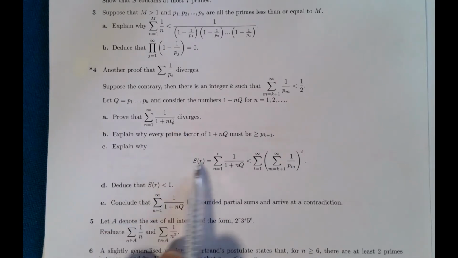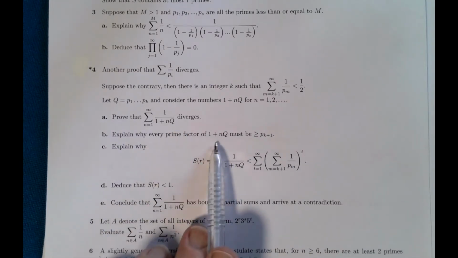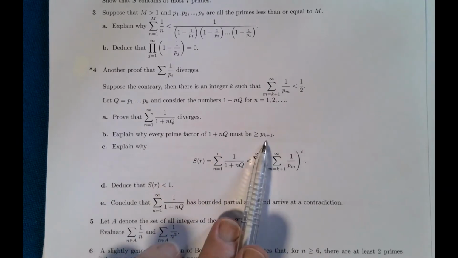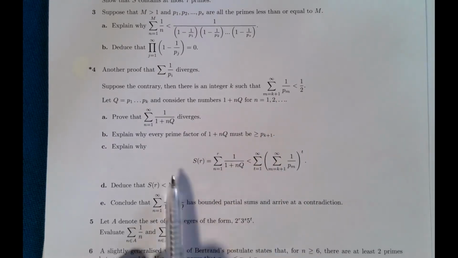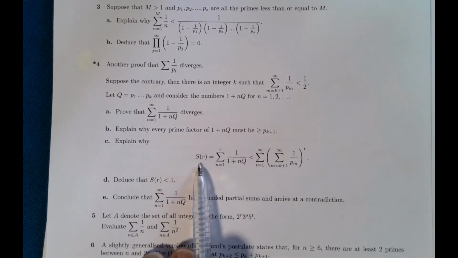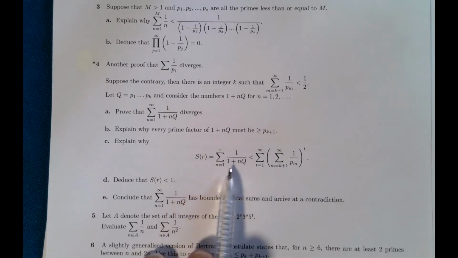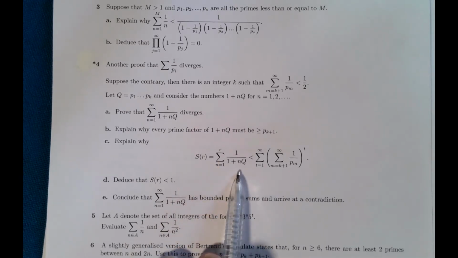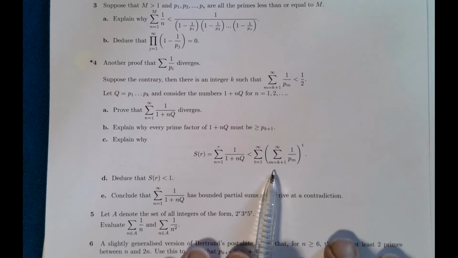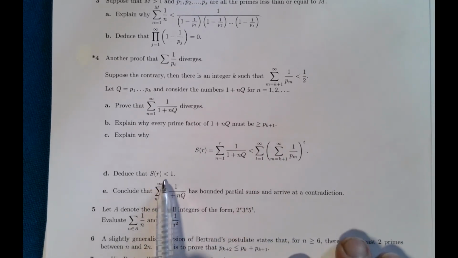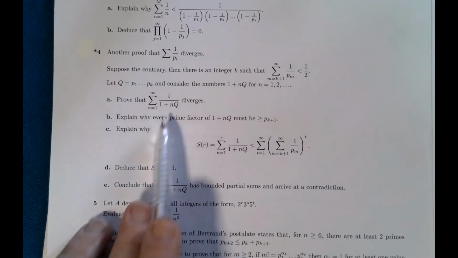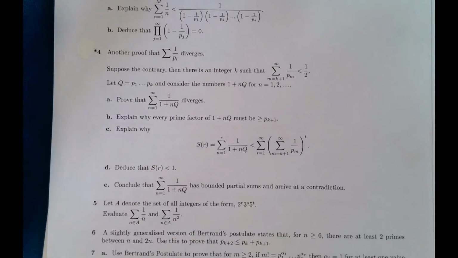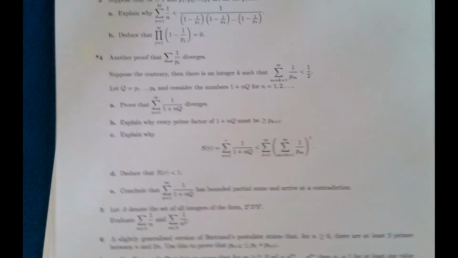We're going to explain why every prime factor of this denominator has to be bigger than Pk plus 1. Remember, that's the point where we started calculating the tail. We're going to then take this finite sum, which I've called S sub r, and show it's less than this sum. And then we're going to deduce that this S sub r is less than 1, and that will contradict the fact that this thing diverges. So here is the full worked solution for this one.